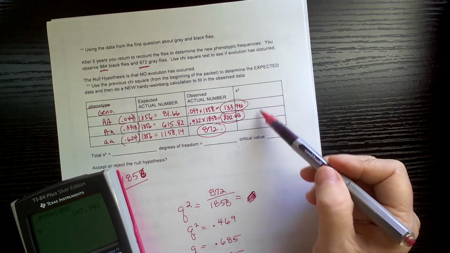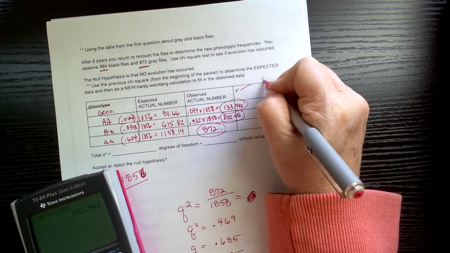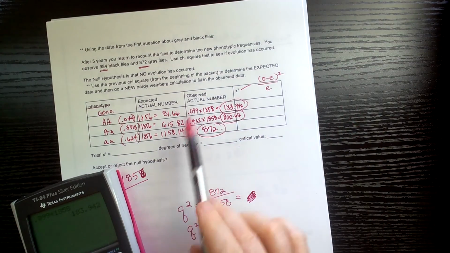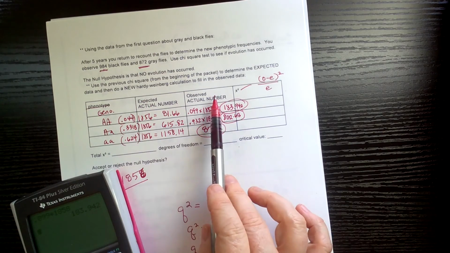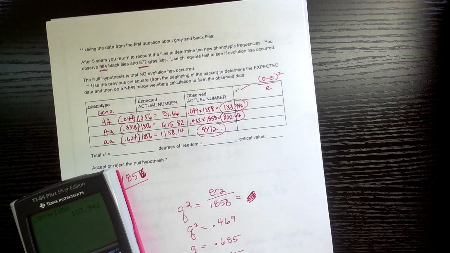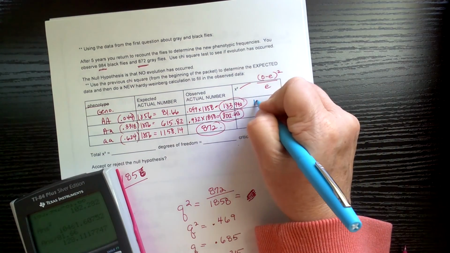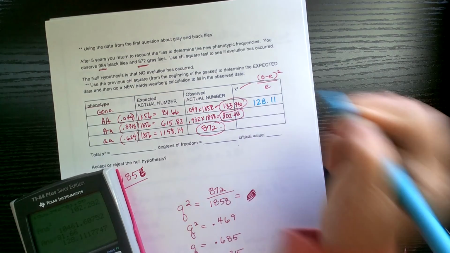So now we're going to do our O minus E. Our chi-square is observed minus expected, squared, divided by expected. So O minus E, then you square it, and then you divide it by the expected to get your chi-square value. I'll do these in blue, and you do them for each number. So 183.942 minus 81.66, square it, and then divide it by 81.66, and I get 128.11.